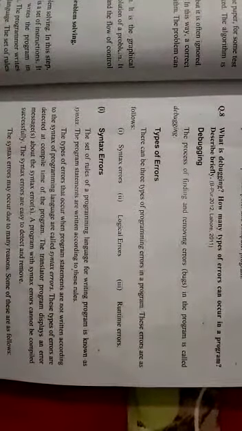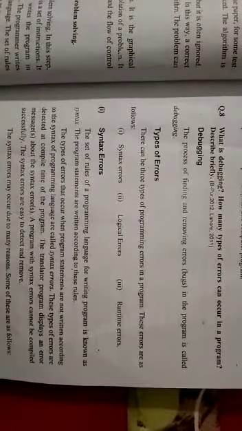And our today's question is question number 8. What is debugging? How many types of errors can occur in a program? Describe briefly. Debugging. What is debugging? Debugging is the process of finding and removing errors in the program. To find any error and remove it in the program, that is called debugging.